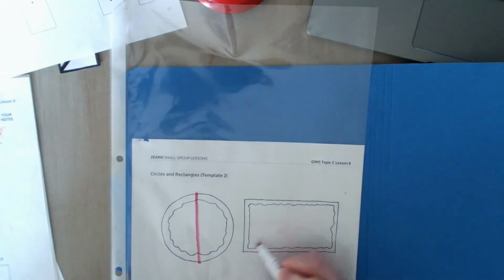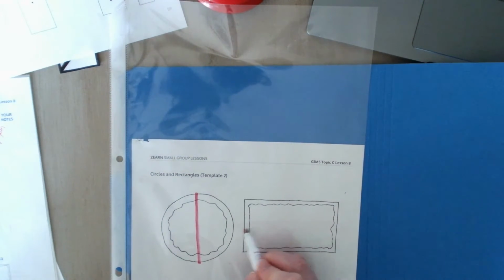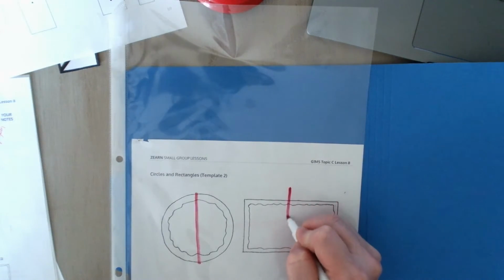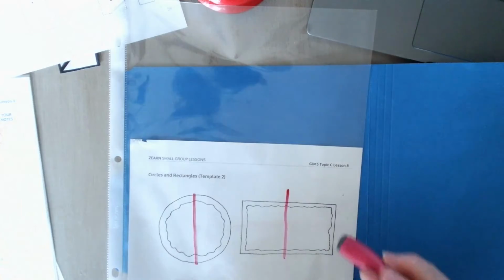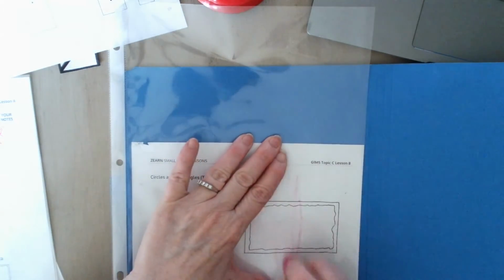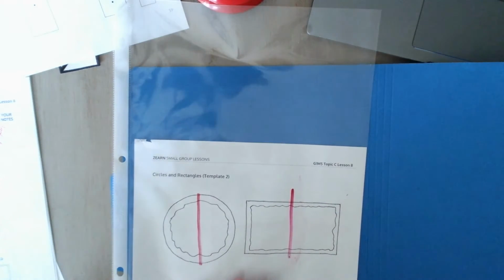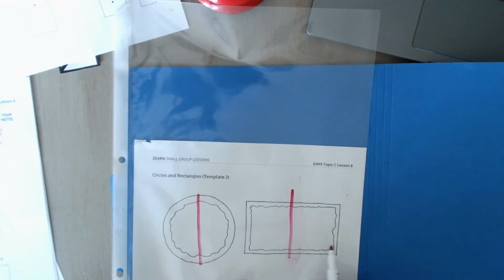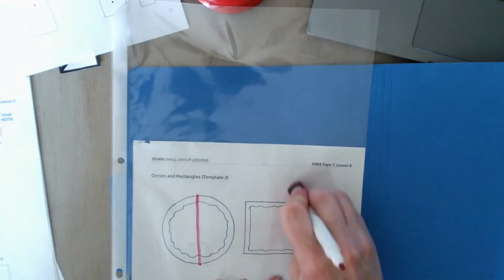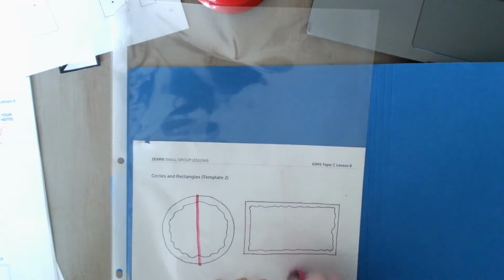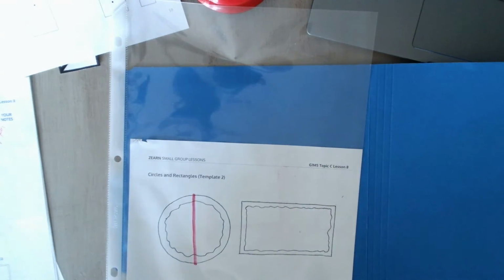So either way we do that, either horizontally, vertically, or diagonally, will my brother get the same amount of pizza that I get? That didn't look right. Let me scoot it over a little bit. Yes, he will. We will each have half of the pizza, or we cut it into two equal parts. Okay, so we found 3 different ways to cut the pizza into halves.